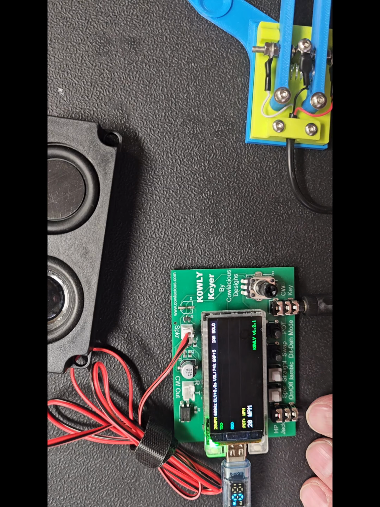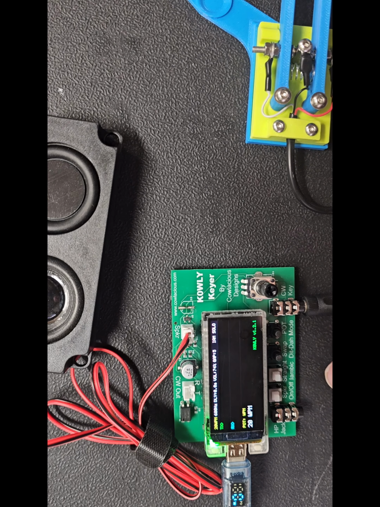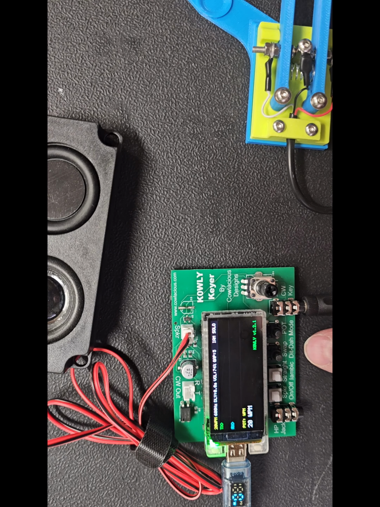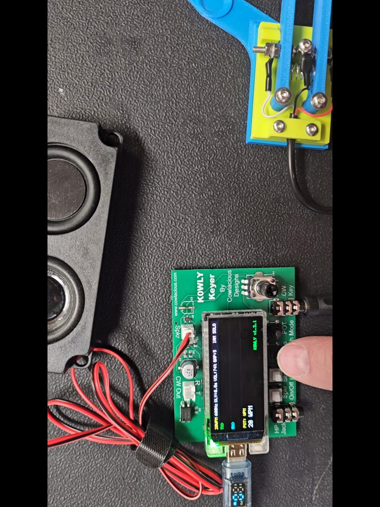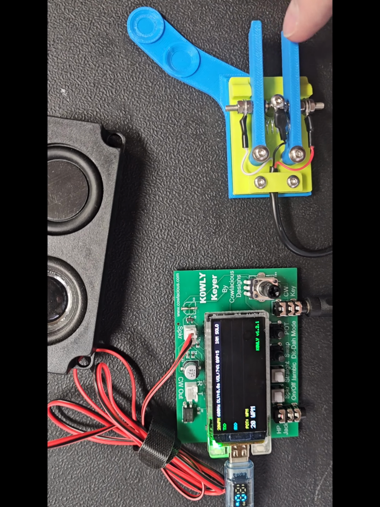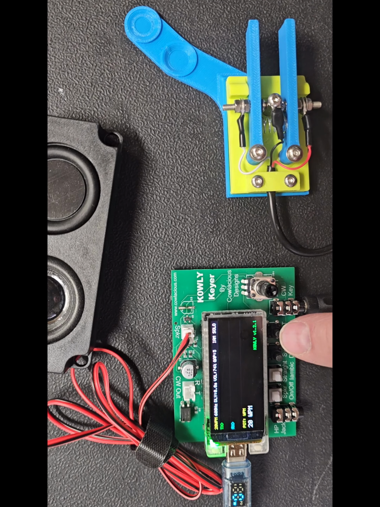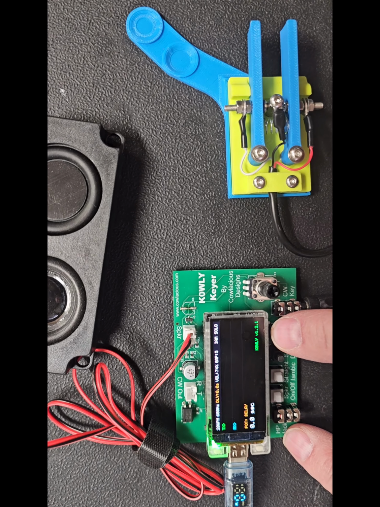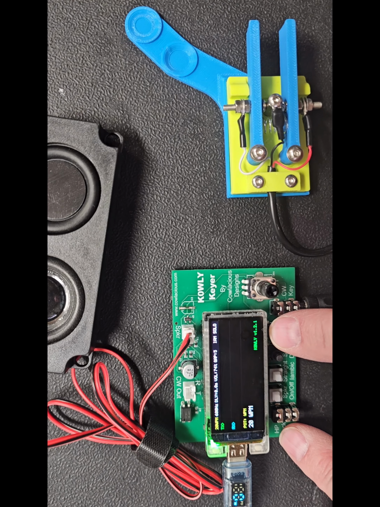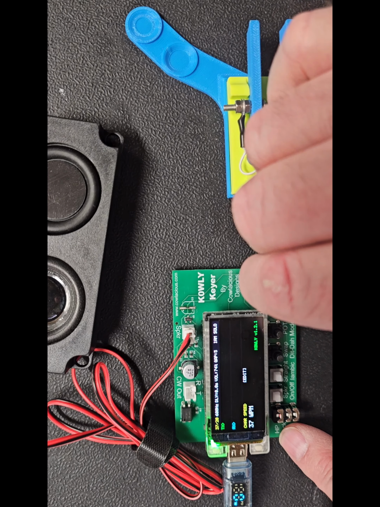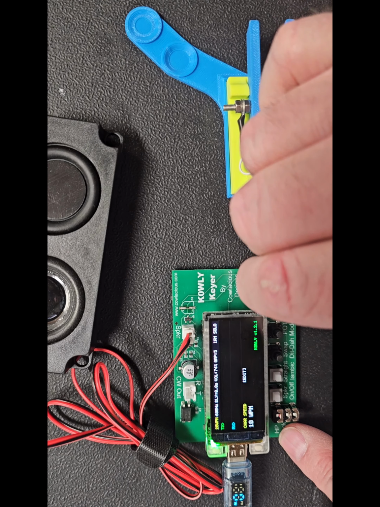this is the headphone jack, the speaker on-off button, the straight or iambic button, the swap dits and dahs. So if you're using an iambic here like that, you can swap which one's the dit and which one's the dah. And then there's the pop mode setting. Now, each time you press that, it takes you to a different setting. So right now we're on 20 words per minute. And if I hold that down, then we can adjust it to however many words per minute we want.